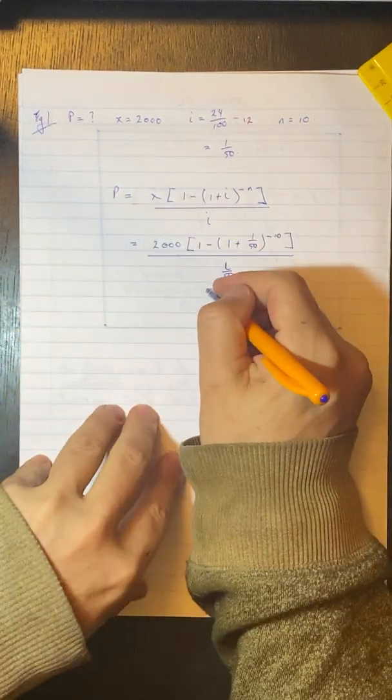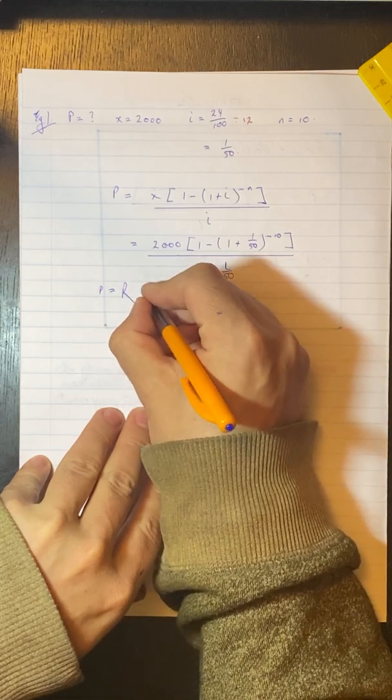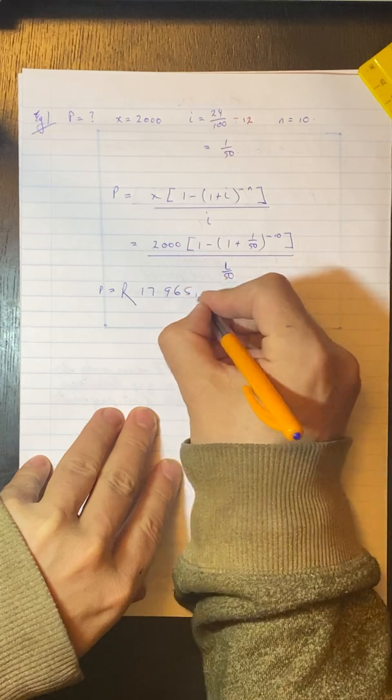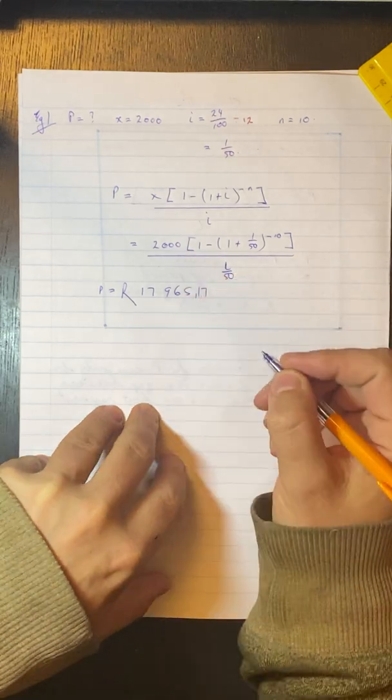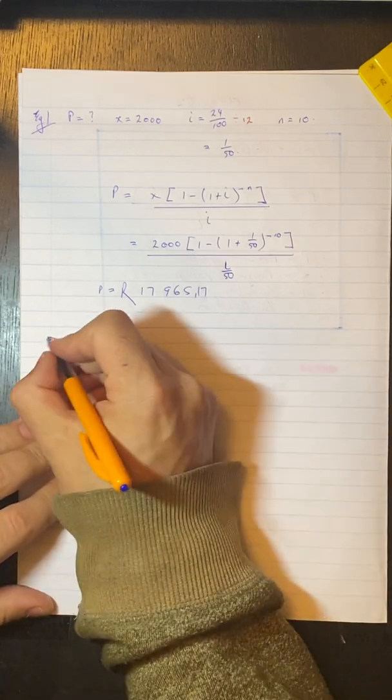And we get the amount that this person can borrow is 17,965 Rand and 17 cents. Okay, pretty easy. Right, going on to example 2.